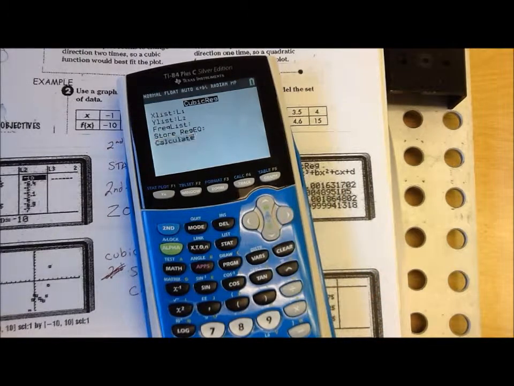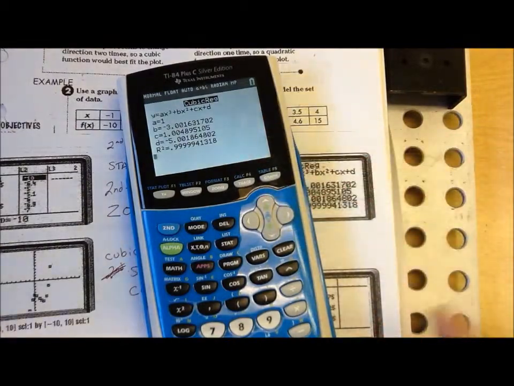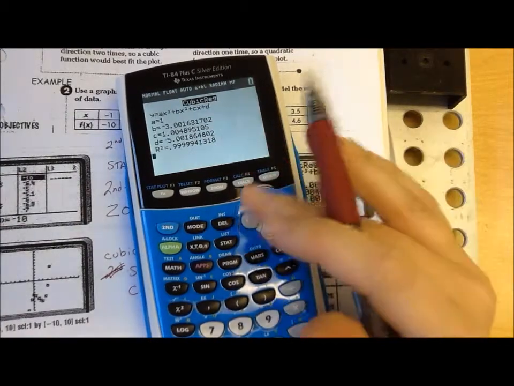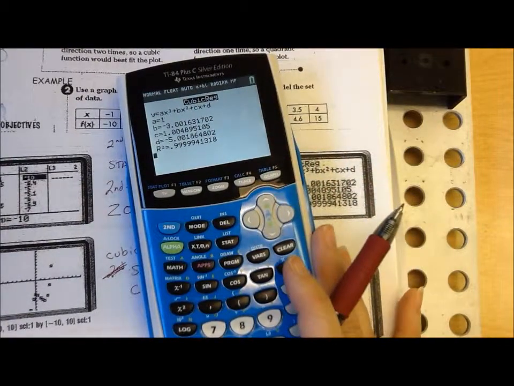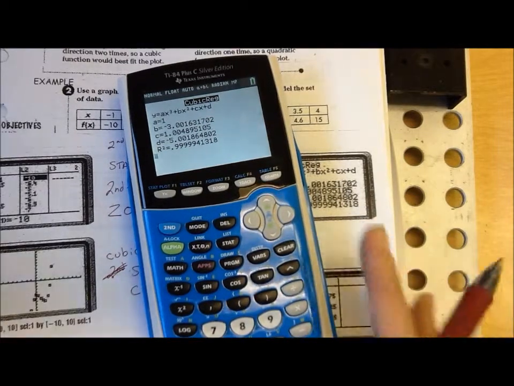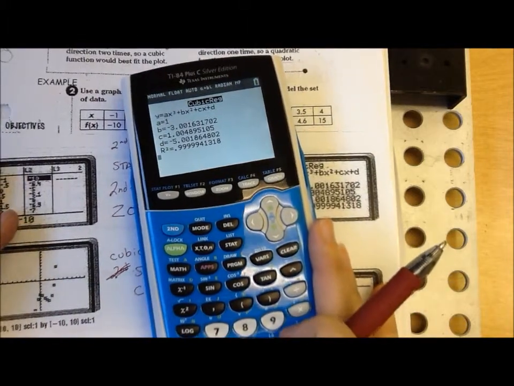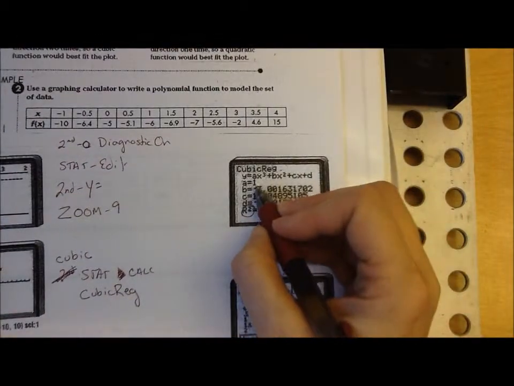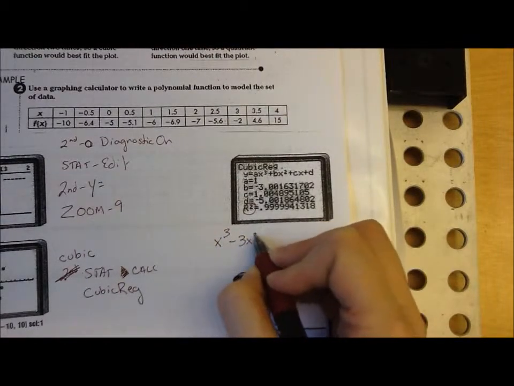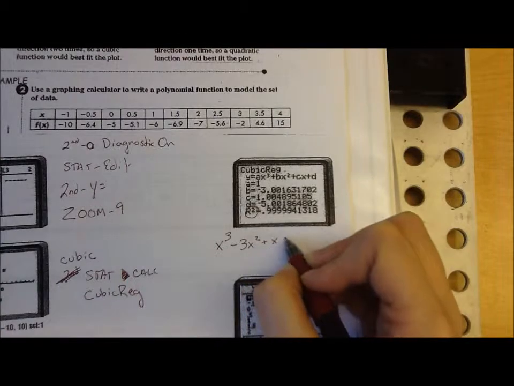So when you do cubic reg, you should either get this screen or this screen, and we want to go here anyway, so it doesn't matter which one you got. So these are our coefficients. This one makes the rounding really easy. To tell how many places to round to, it really depends on the particular function. So that's why I say you've got to graph it to see. In this one, honestly, we can round to the integers. So this will be the same as these numbers: 1x cubed minus 3x squared plus 1x minus 5.